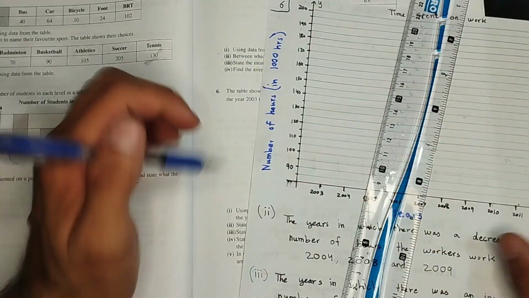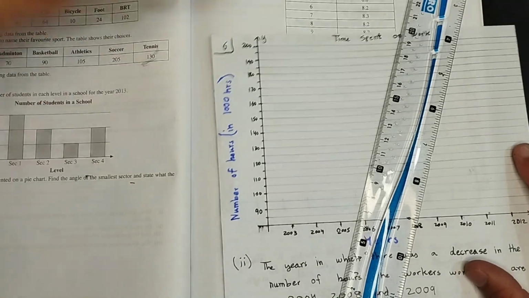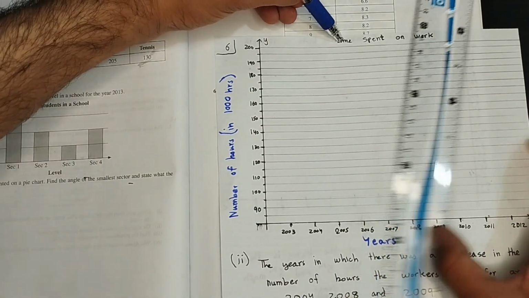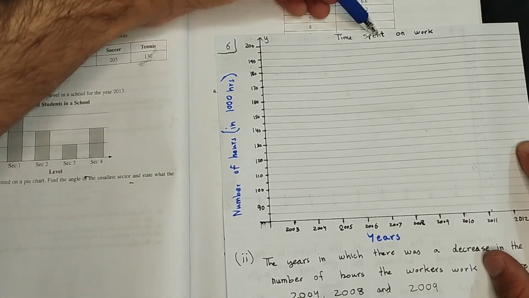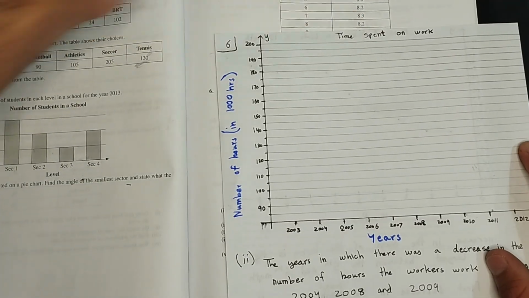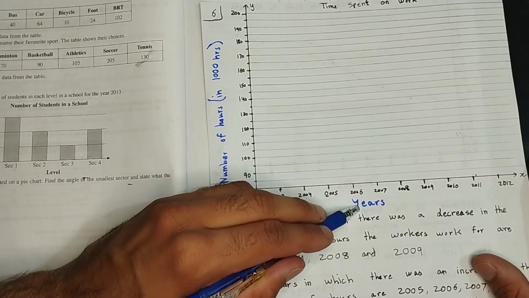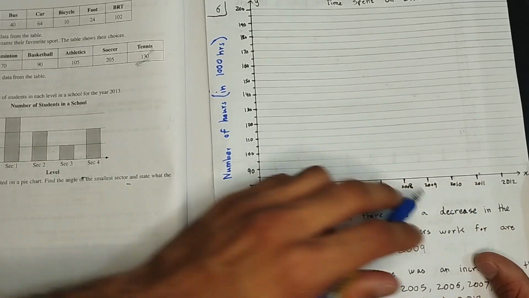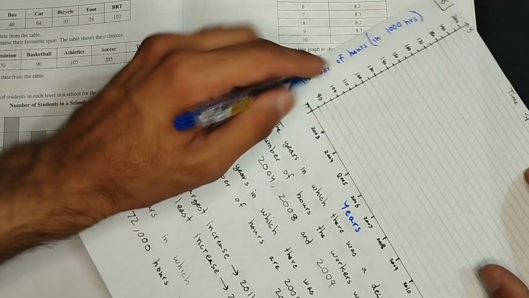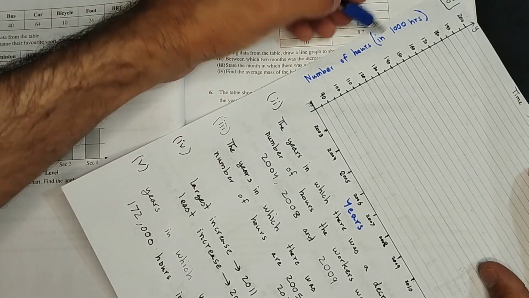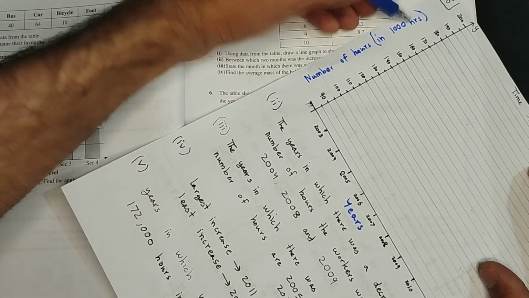Then, as you can see here, one more thing is that we have a title written here. You need to make sure that you write the title as well. A graph always needs a title to show what the graph is even about, right? You need to make sure you note down what this is. Like, what is the x-axis about? X-axis is about the years, and the y-axis is about the number of hours for which the workers were working in thousands, in 1,000 hours.